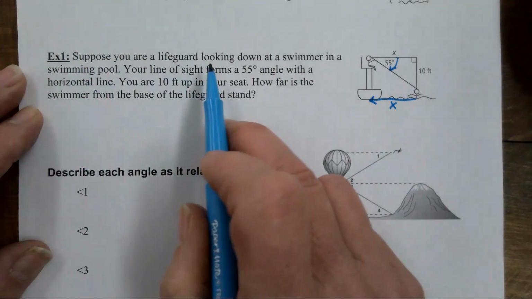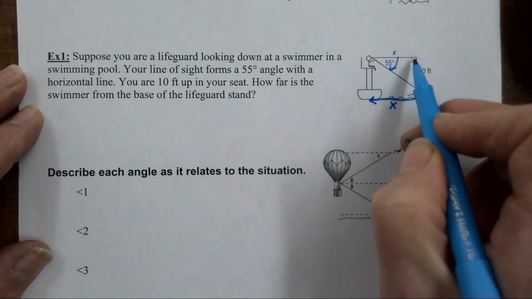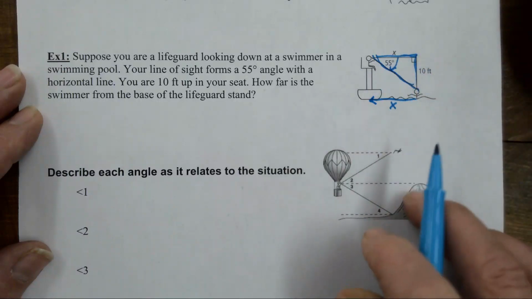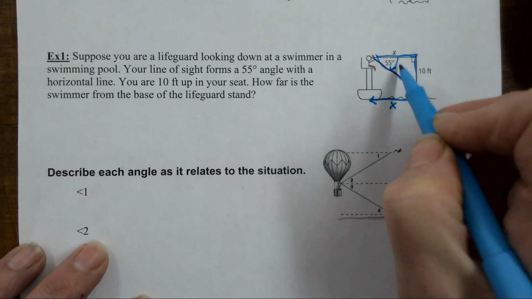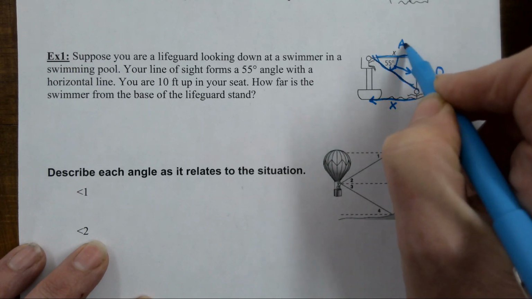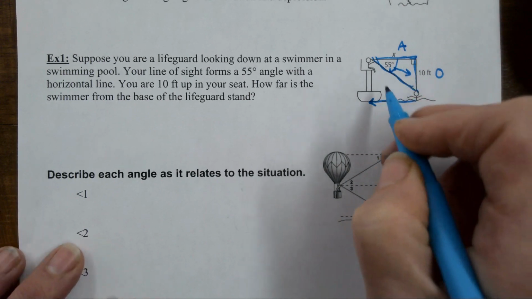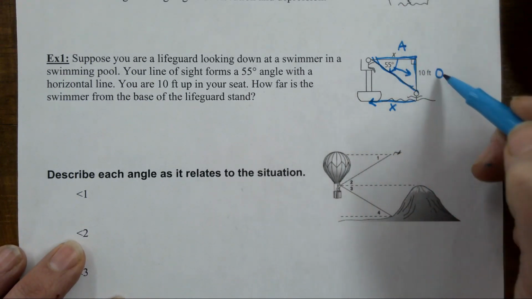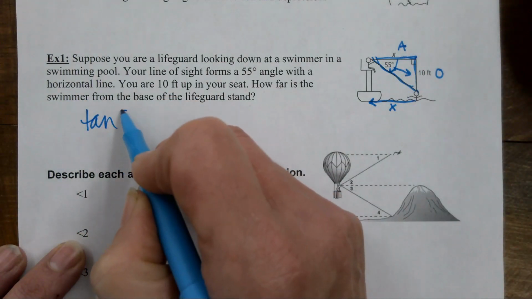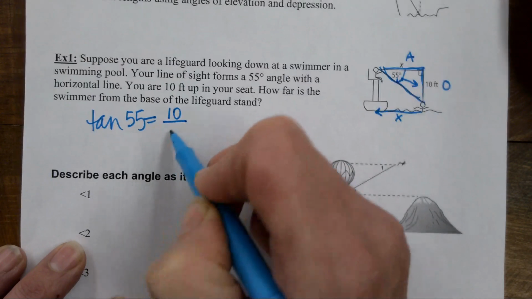All right. So when we are trying to solve for x, we're going to be looking at this triangle just like a regular triangle, like the ones we've done in the past. With the angle I know, I have the opposite side and the adjacent side. The hypotenuse is unknown. So I have to use the trig function that deals with opposite and adjacent. So this is the tangent of 55 is equal to the opposite over the adjacent.